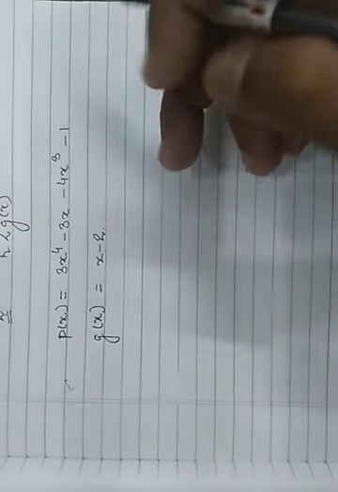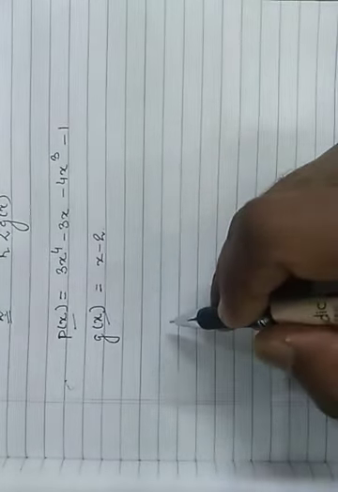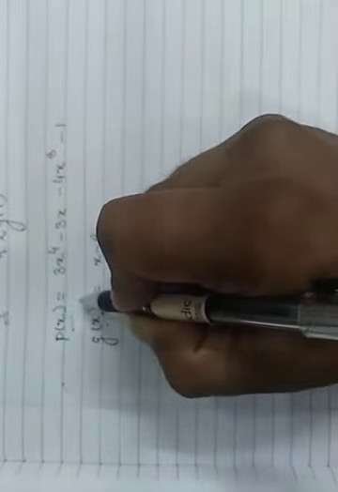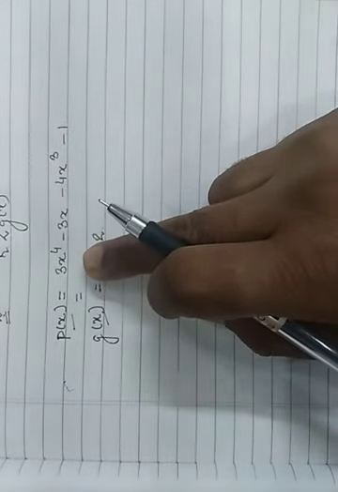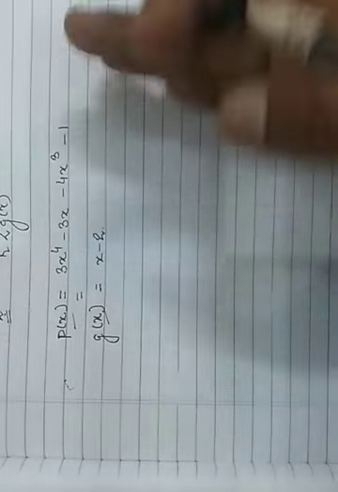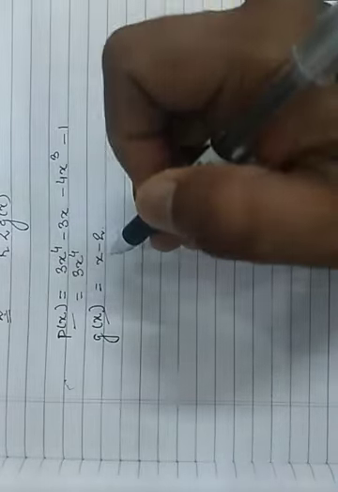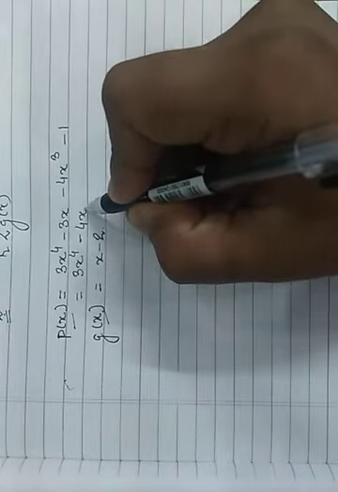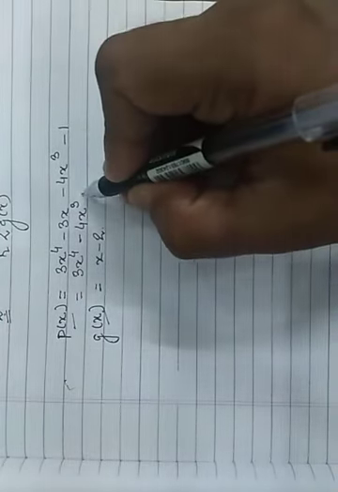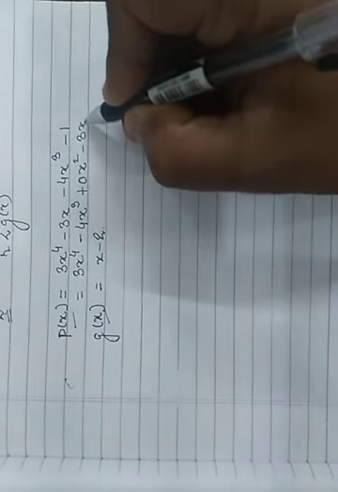Now we will solve a problem on this concept. Here I have to divide this polynomial p(x) by g(x). The first step is that we have to arrange the polynomial in accordance with the degree, in descending order. So here I have to write 3x to the power 4, the highest power. Then the next is 4x cube. We don't have any square term, so we can assume 0x square, and then 3x, and then minus 1.